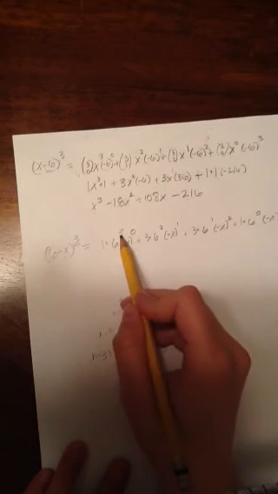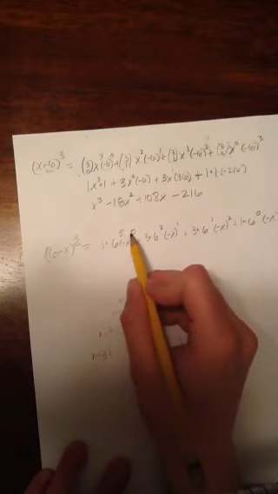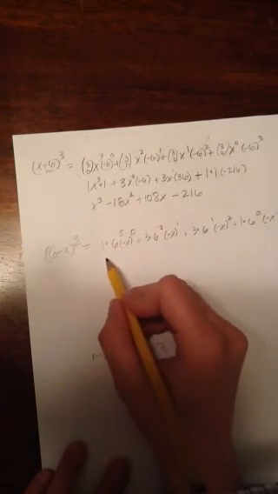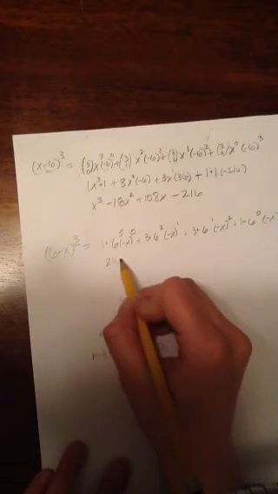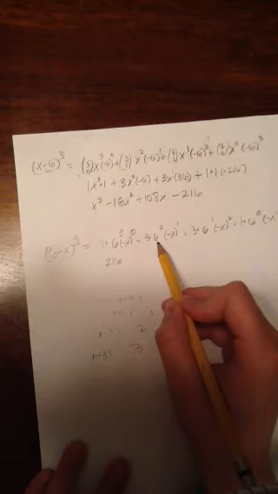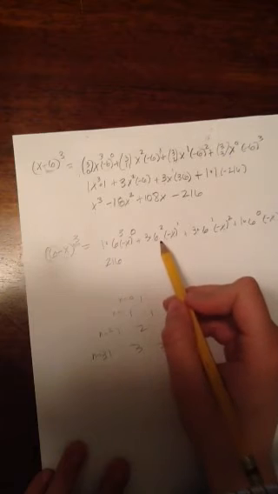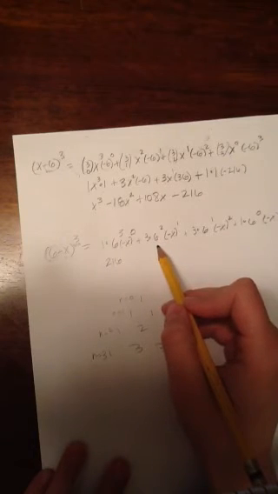So I would do 6 cubed, which is 216, times x to the 0, which is 1. So I would have 216. And then here we would have 6 squared, which is 36, and then 36 times 3 gives us the 108 again.